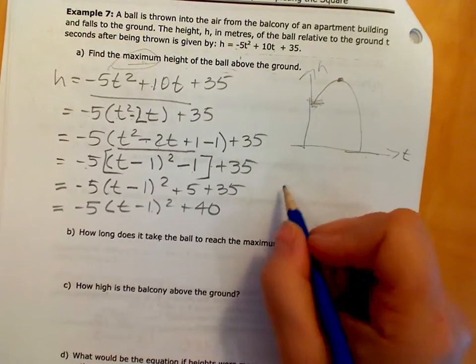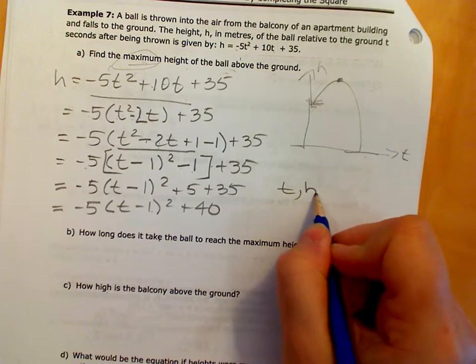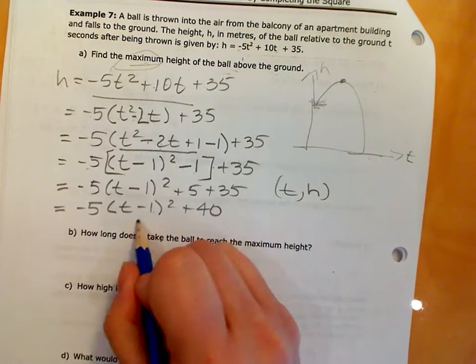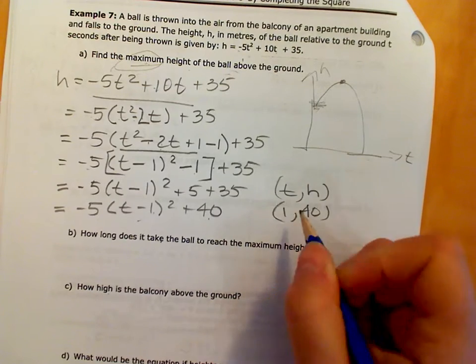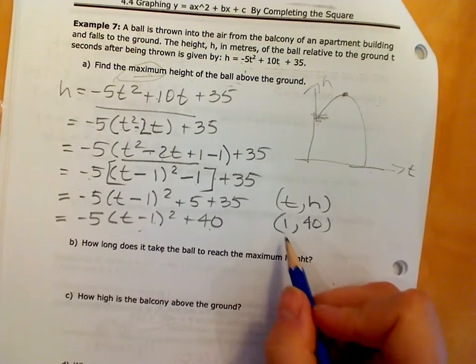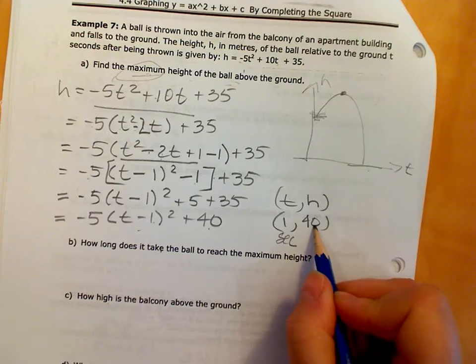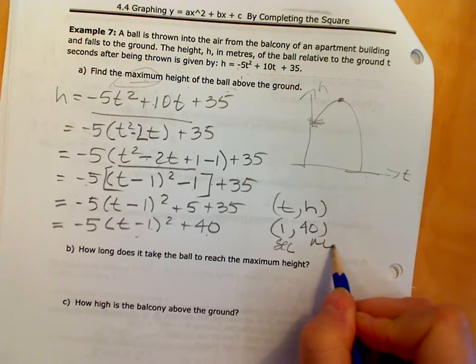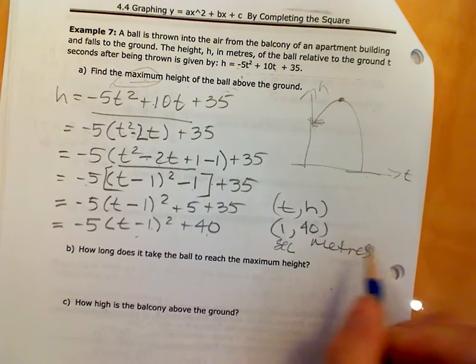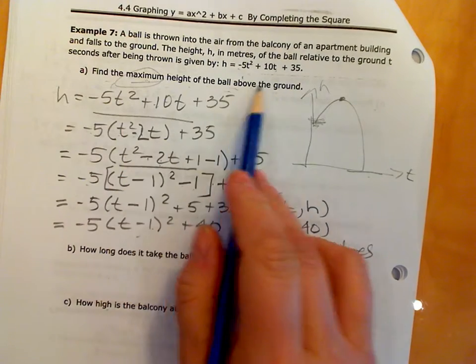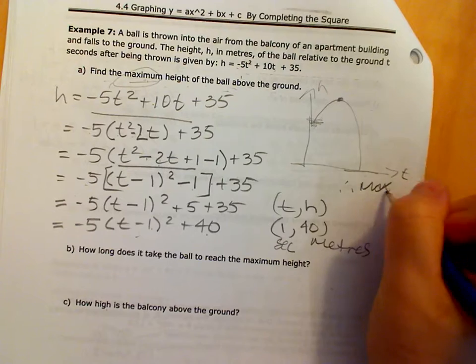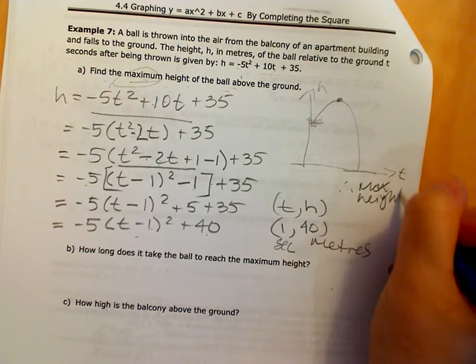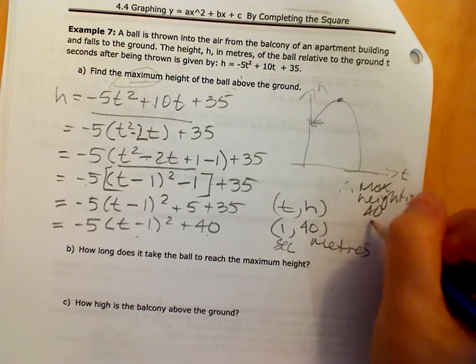The vertex T, H is going to be 1, 40. T is in seconds, and H is in meters. So the question was find the maximum height of the ball above the ground. So therefore, max height is 40 meters.